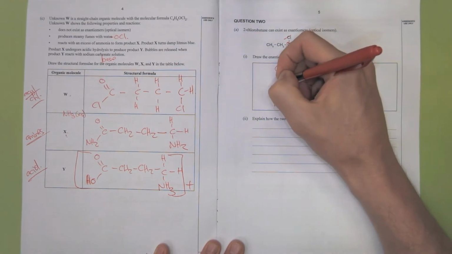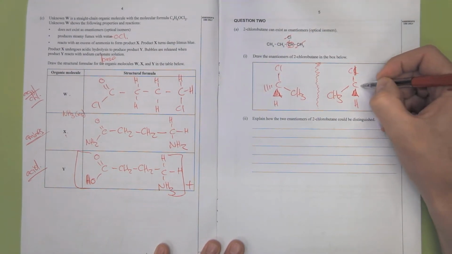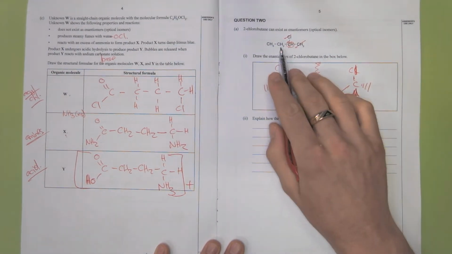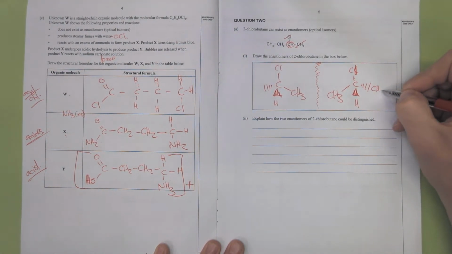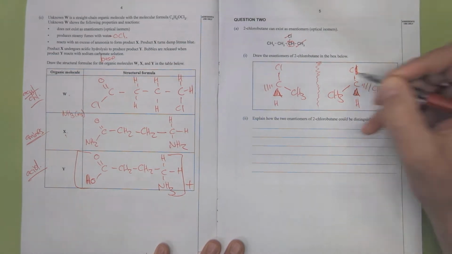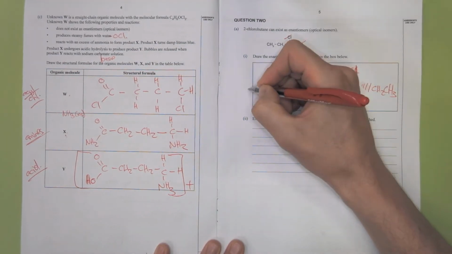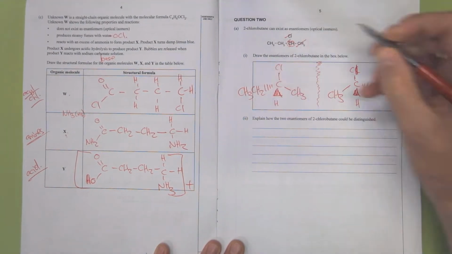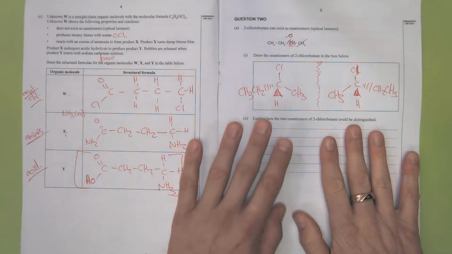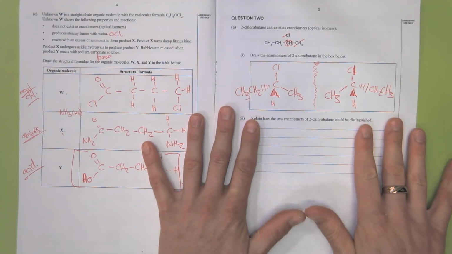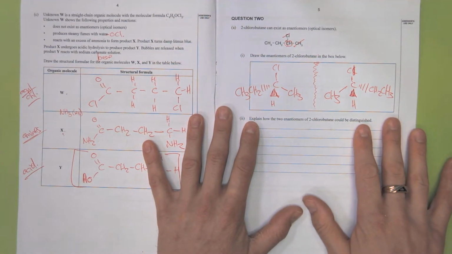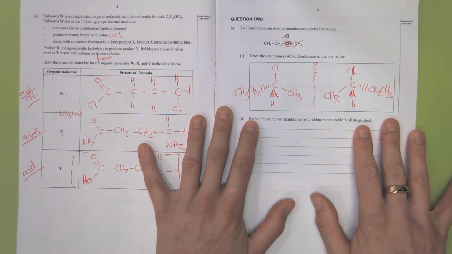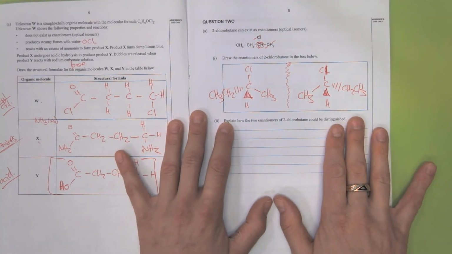Okay, and then going out of the page, I'm going to put the rest of this molecule here, the CH2, CH3, so CH2, CH3, CH2, CH3, and those are now mirror images of each other, kind of like your hands, right? You've got the CH3s in the middle, you've got the Cls up top, you've got the hydrogens down the bottom, and then the CH3s on the outside.